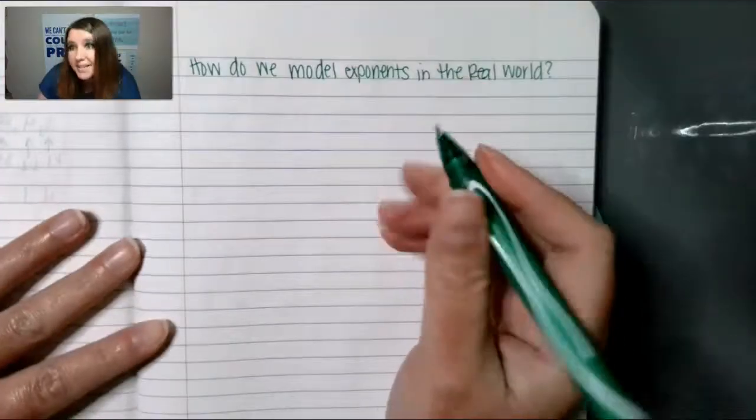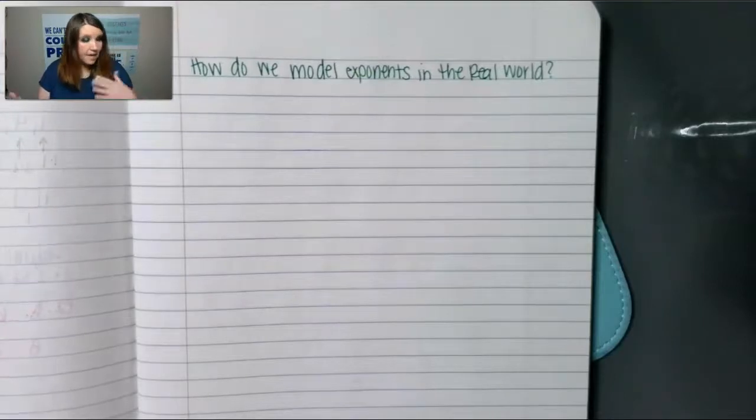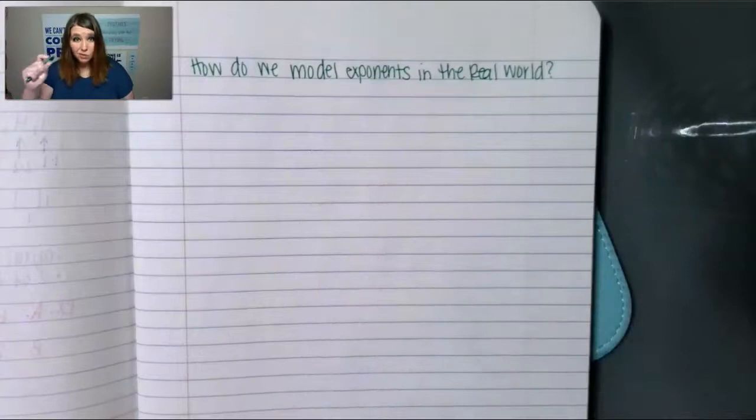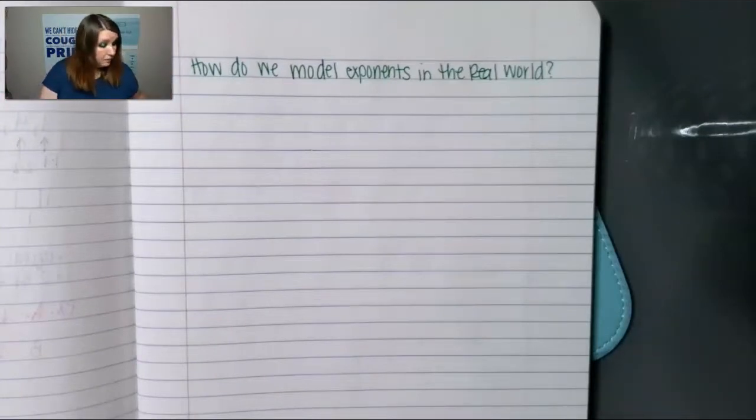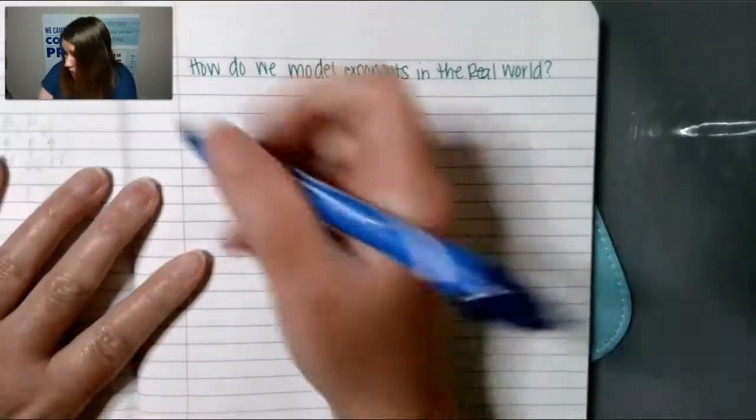How do we model exponents in the real world? So in the real world, let's say that we are playing a game of Monopoly. You know, the game with the little tiny houses and all the money, and somebody always has to be the banker, and then you pass go, collect $200, don't pass go, whatever. Okay, so let's say that we have a life-size Monopoly game board, and the game board is a square. Okay, so on the game board, we have, let's say we're playing Monopoly.